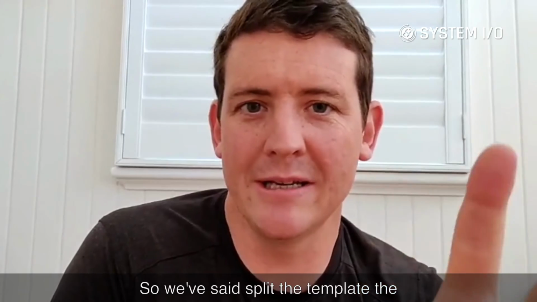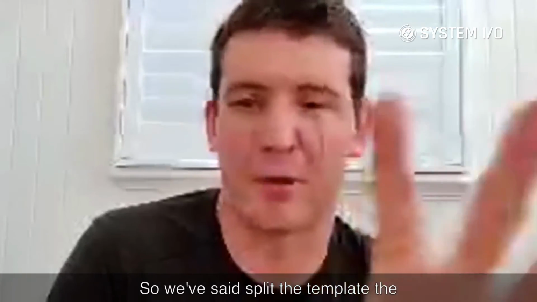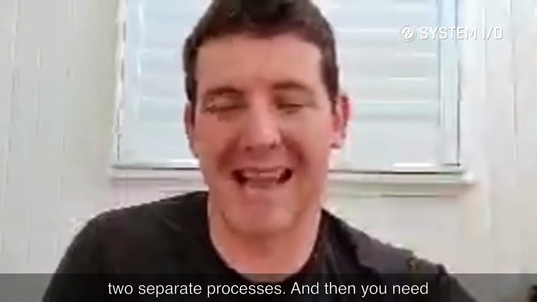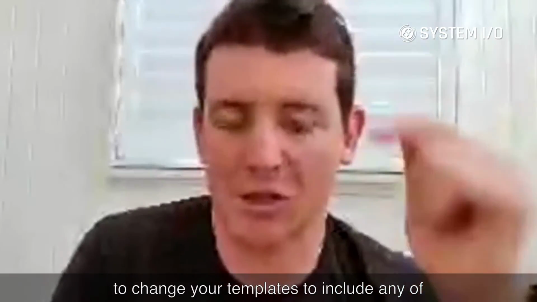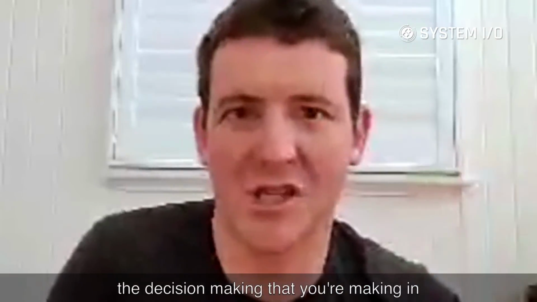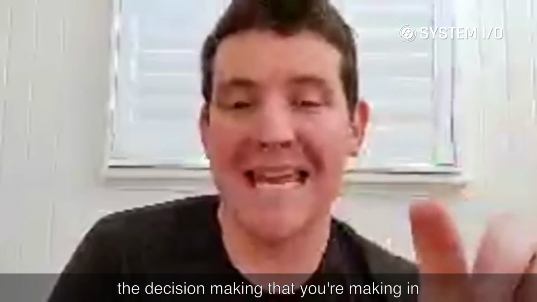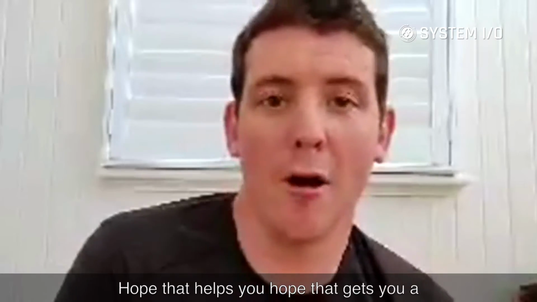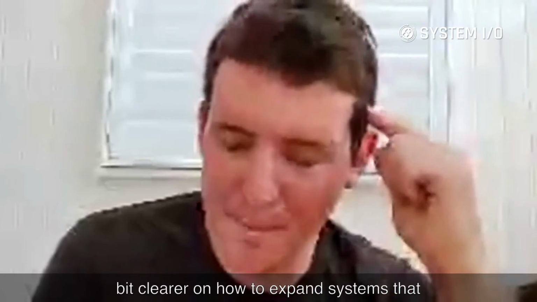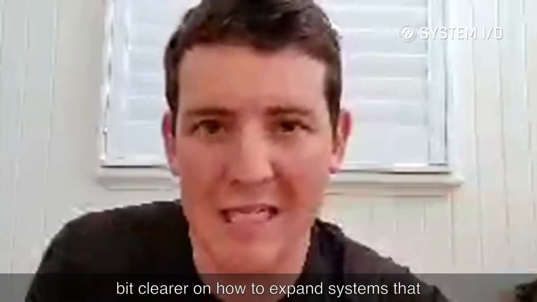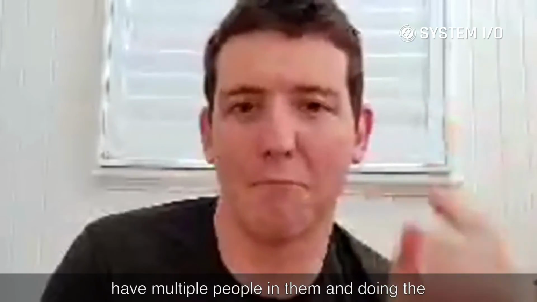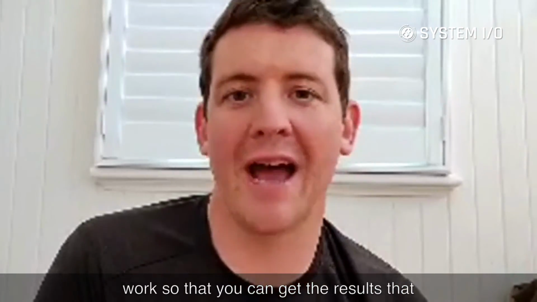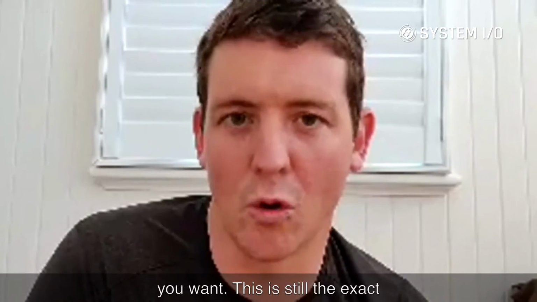So we've said split the process into who's doing what, so there's two separate processes, and then you need to change your templates to include any of the decision making that you are making in that process but is not documented. Hope that helped you. Hope that gets you a bit clearer on how to expand systems that have multiple people in them doing the work so that you can get the results that you want.